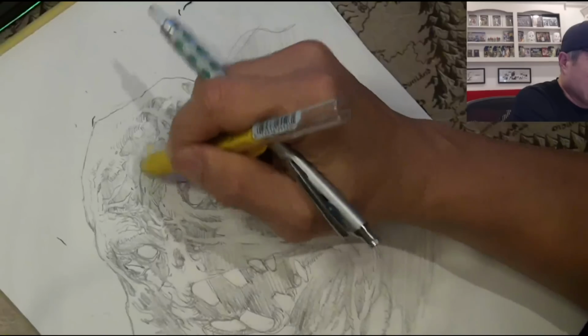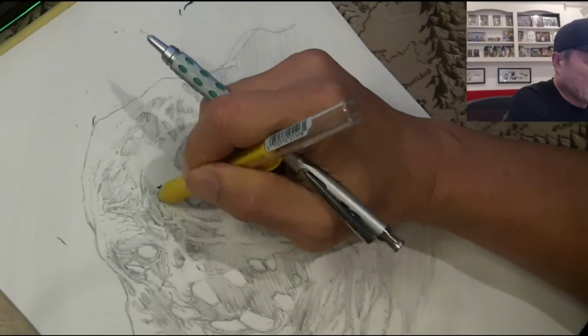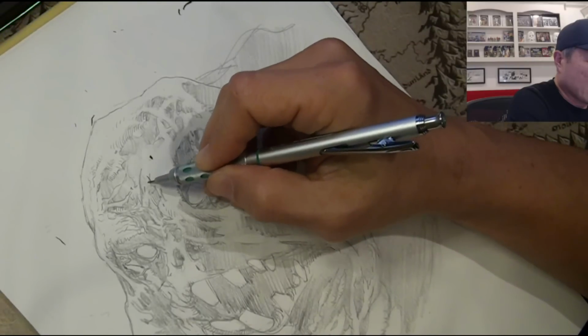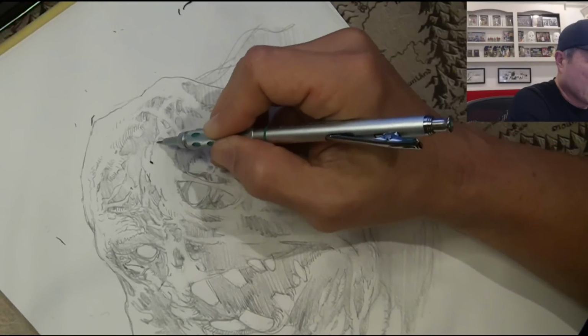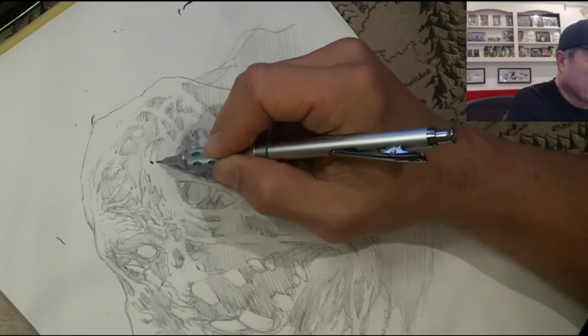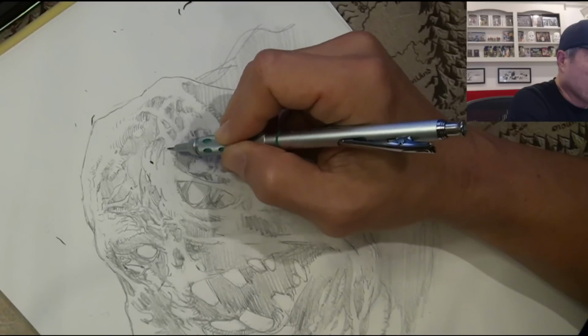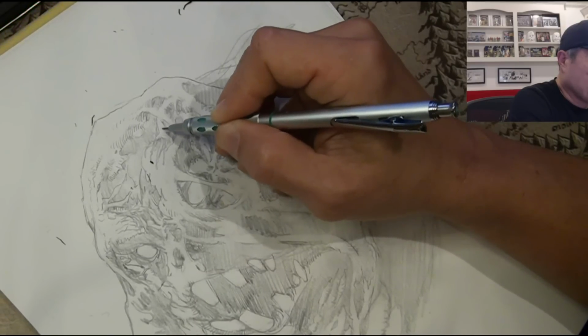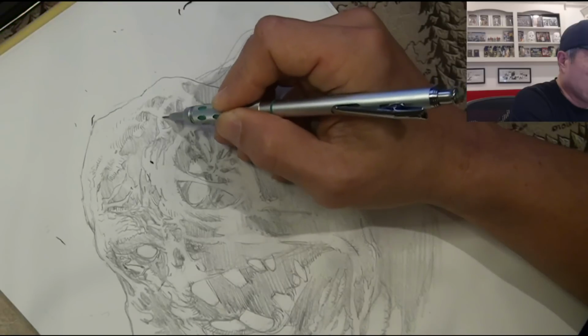So that line is weird. That's all I need to do here. I think it's like that. Make that pop out. Sorgenfalten here. You can kind of see the Sorgenfalten. Right there.